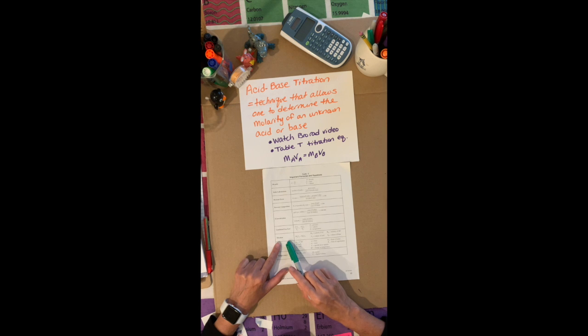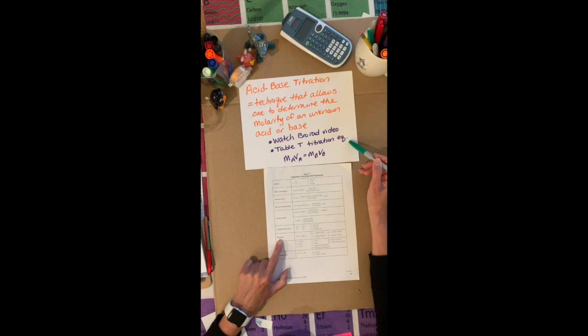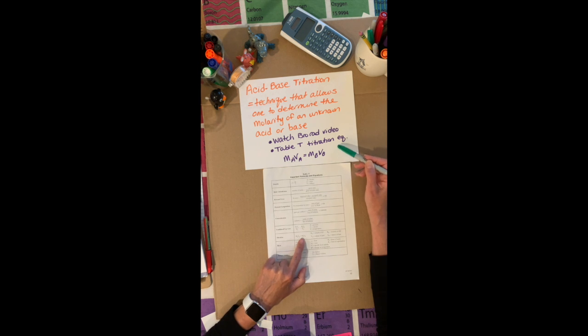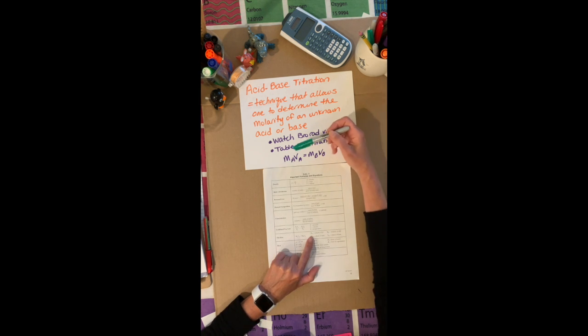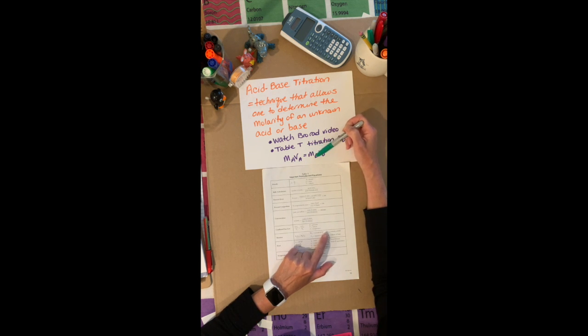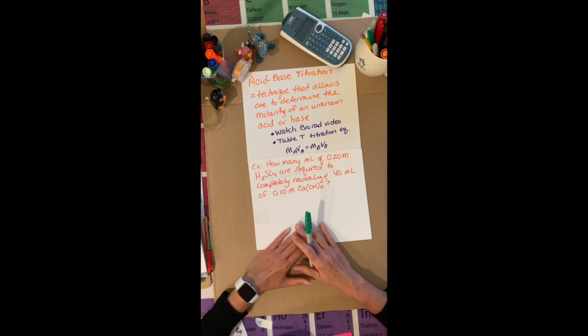Also, please note that on Table T, we have a titration equation, which is MAVA equals MBVB, where MA is the molarity of the hydrogen ions in an acid, VA is the volume of that acid, equals the molarity of the OH ions in the base, times the volume of the base. So let's look at this example problem.